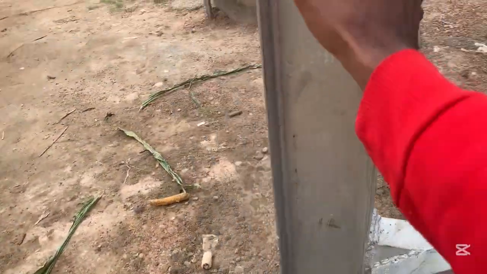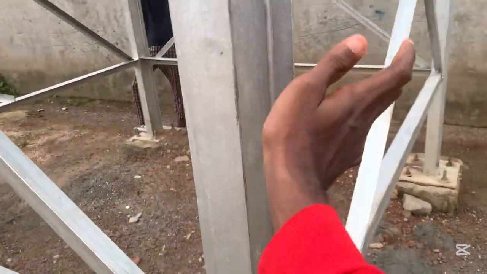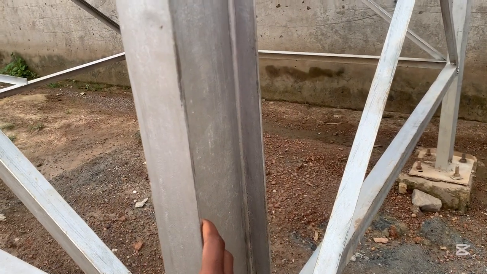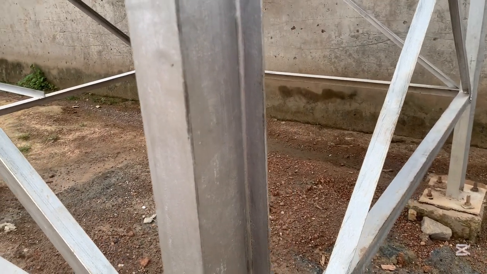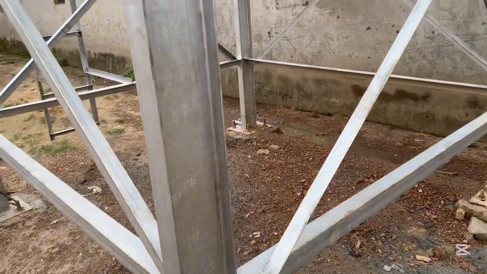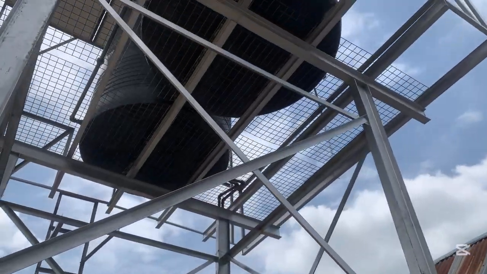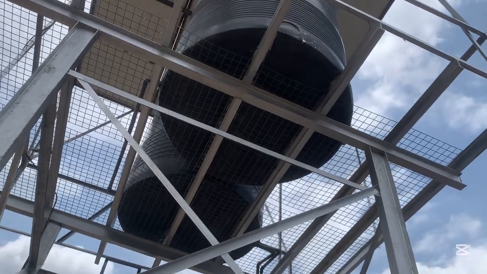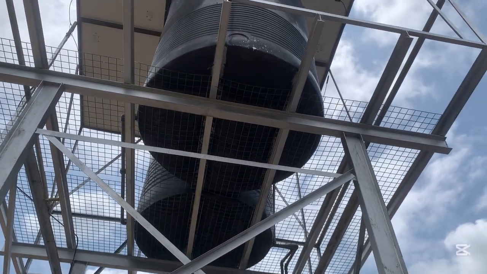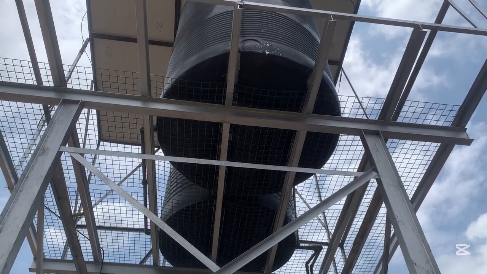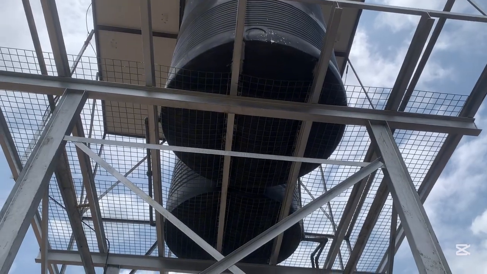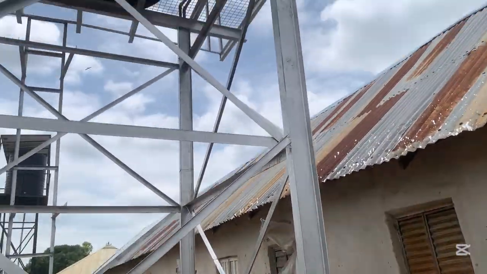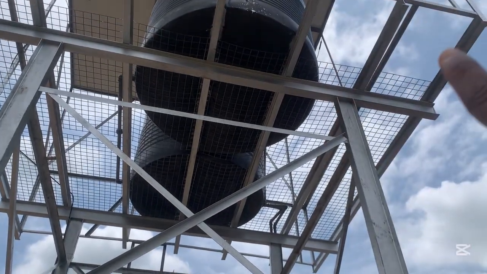So ideally, from what we can see here, the columns are the ones made of I section steel, and then the supporting beams on top are also made of I section steel. And I don't know if they are the same size, but if they are not the same size or weights, you have to separate them. So you are measuring the columns separately, and you are measuring the supporting beams separately.